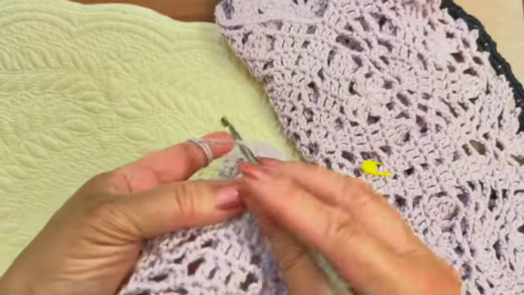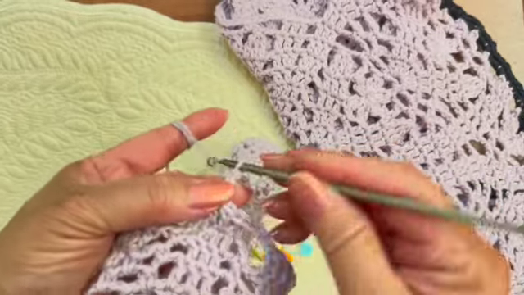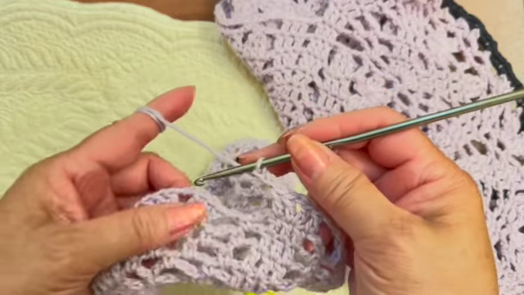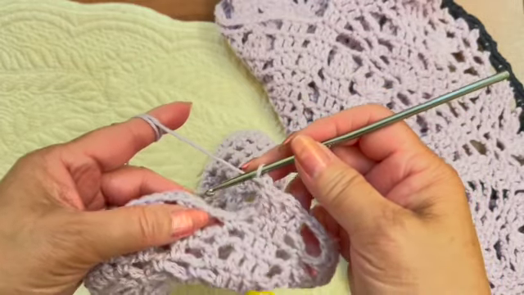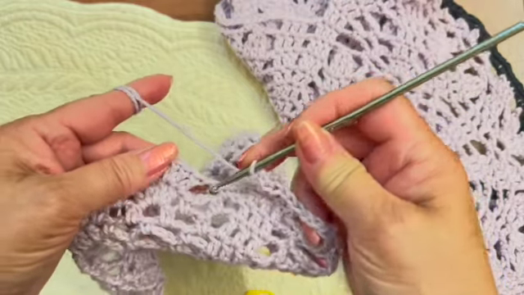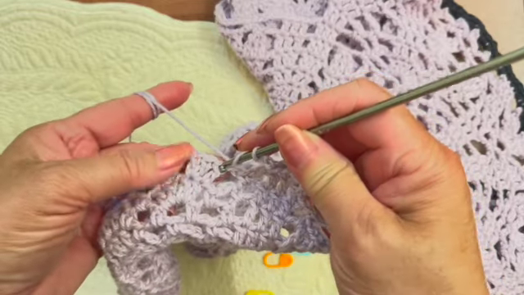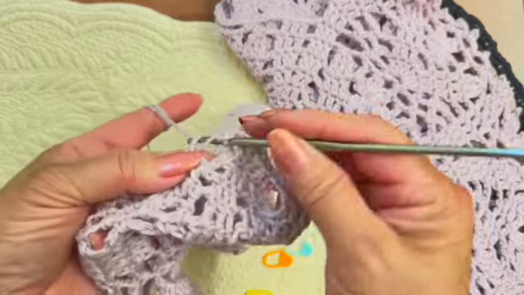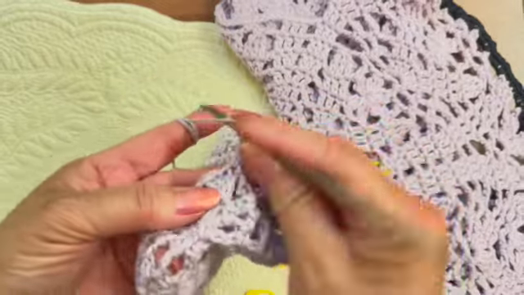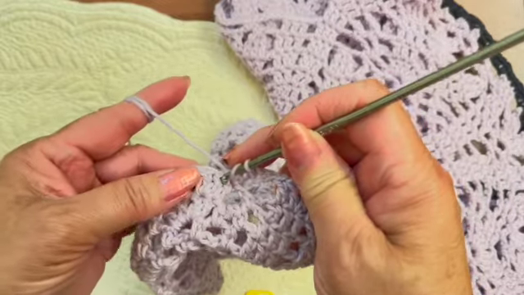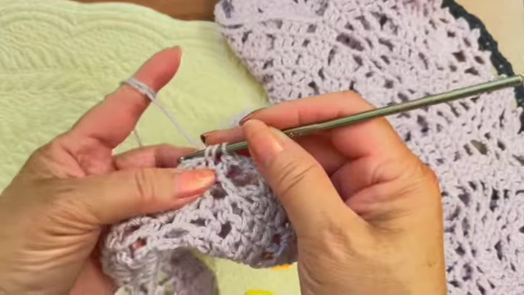Then chain 2, 1, 2, and skip the next 2 spaces, 1 and 2, and double crochet on the next double crochet. Three times, and this is the second.